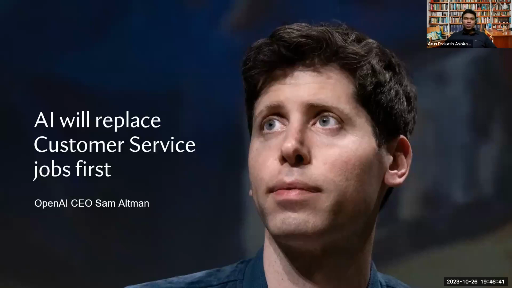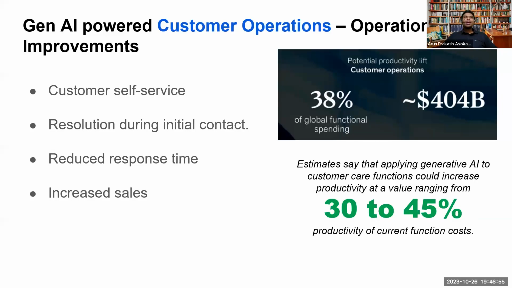Now, Sam Altman also spoke about this being one field which will quickly get replaced because of GenAI. It has the potential to revolutionize entire customer operations, where people can interact with AI systems. If you look at GenAI-powered customer operations, there are four specific areas: customer self-service, resolution during initial contact, where when the person contacts you, you immediately give a resolution because of all the past data, and reduced response time.